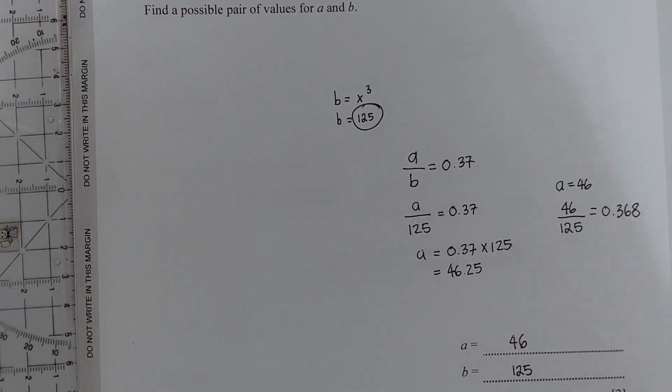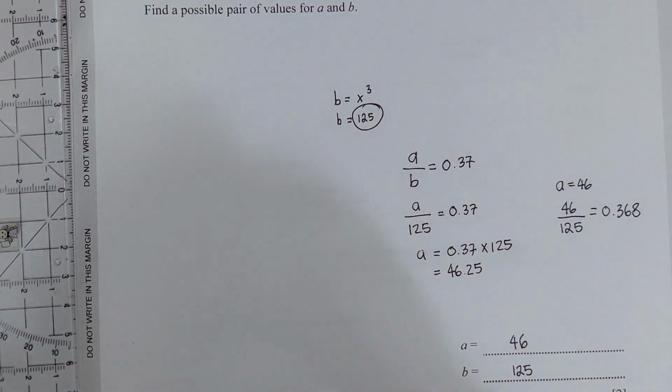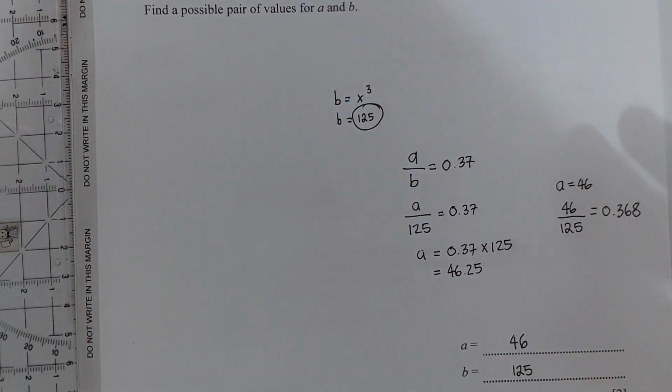Both of them are positive integers, correct? When you divide A with B, the result will be 0.37, correct to 2 significant figures. And then the B is a cube number less than 200, guys. Game over. Well, yeah, 59 minutes, almost 1 hour. Bye-bye, guys.